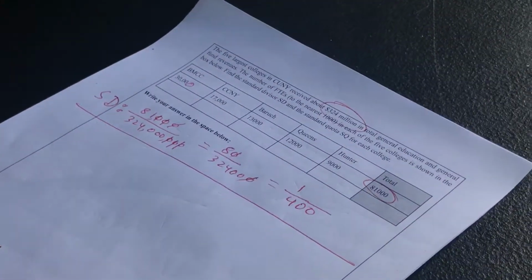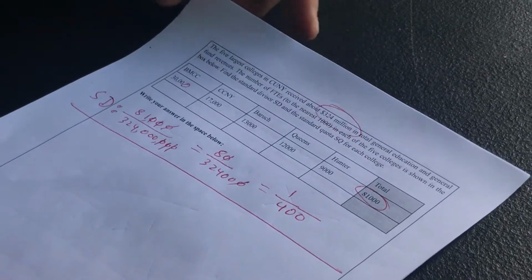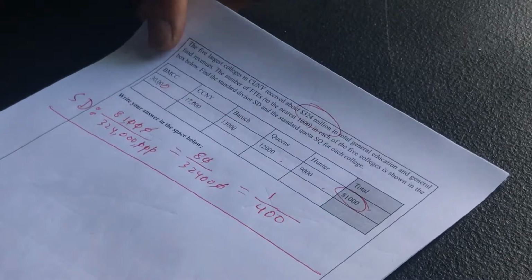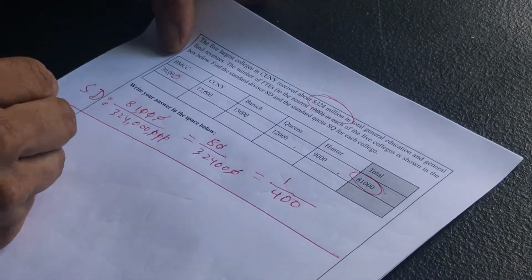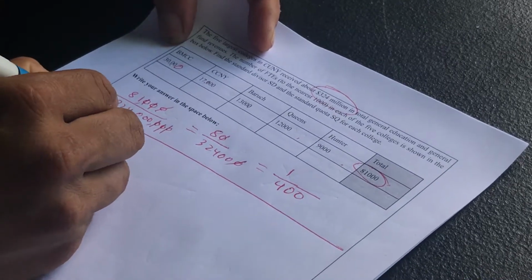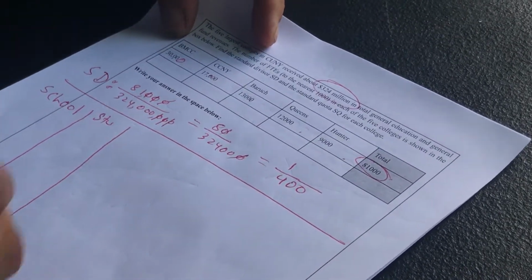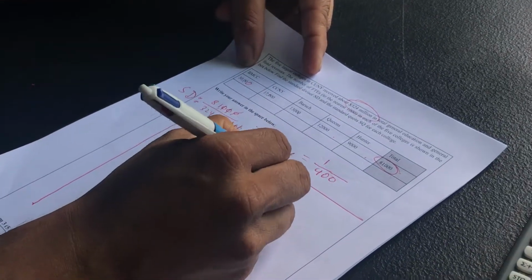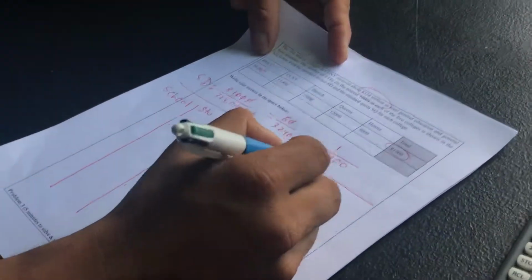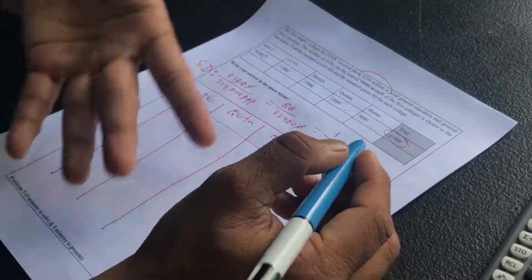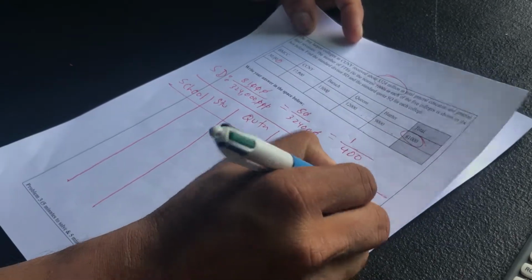Okay, now what we're going to do is find the quota for each school. So we're going to write the school, and then we're going to write the students, and then the quota, and then round down, and then the seats, and the money, the fund.